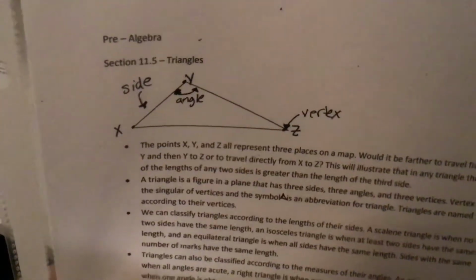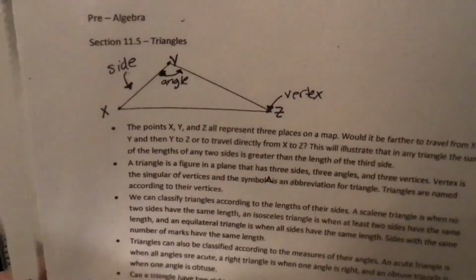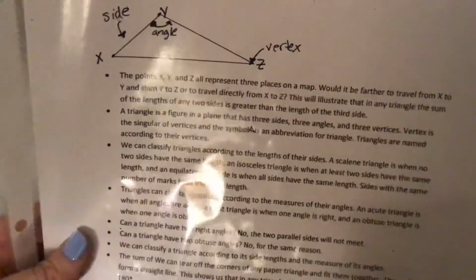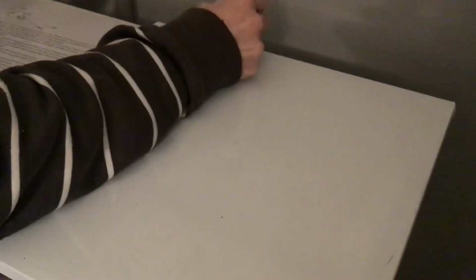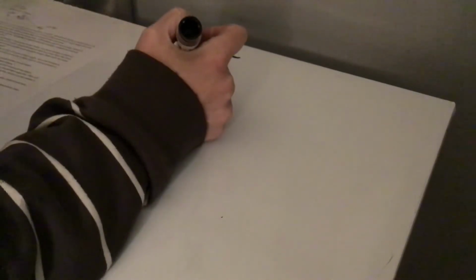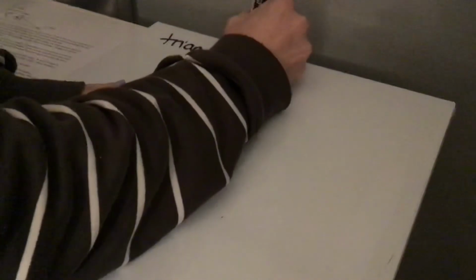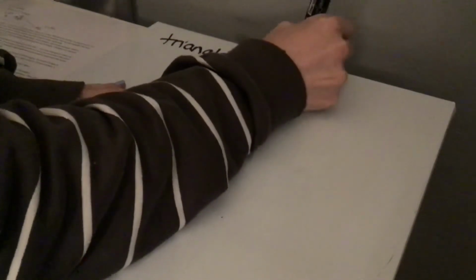Okay, 11.5, triangles, okay? One of our most basic shapes in geometry and how they're formed. So, a triangle, right, just by definition, is going to be a figure in a plane that has 3 sides, 3 angles, and 3 vertices. That's what the word tri means.